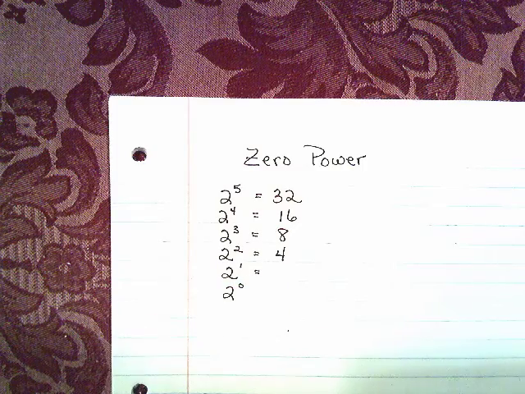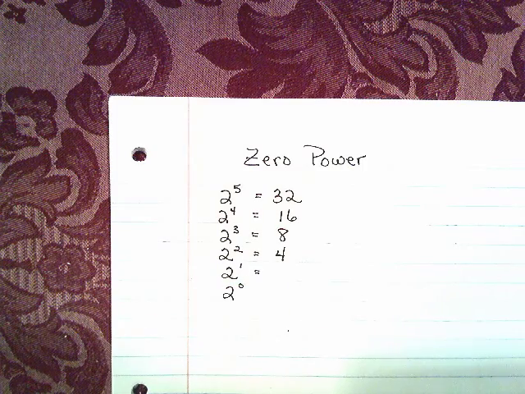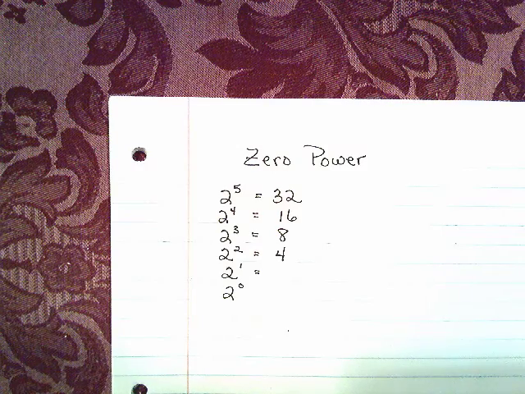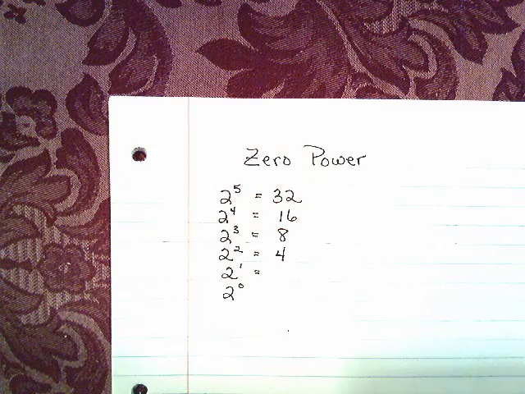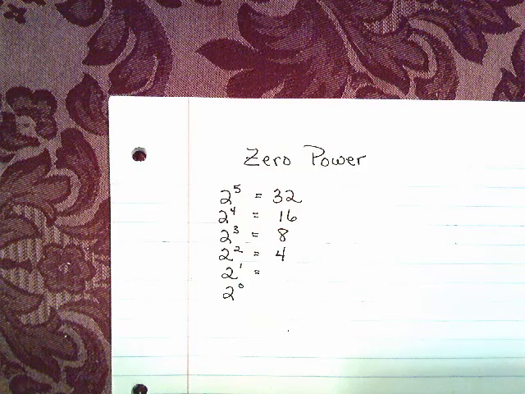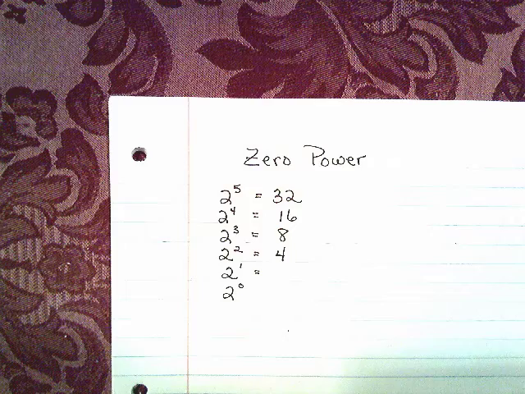Now, 2 to the 1st power. We've talked a lot about ones that are automatically understood. We just talked about that with a whole number. I can take a whole number and put it over 1 and it becomes a fraction. We know that 1 can be a denominator and make a fraction for a whole number.